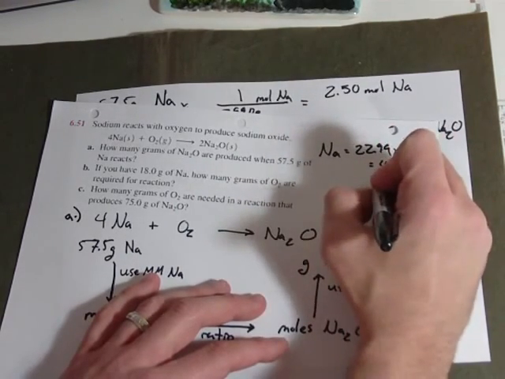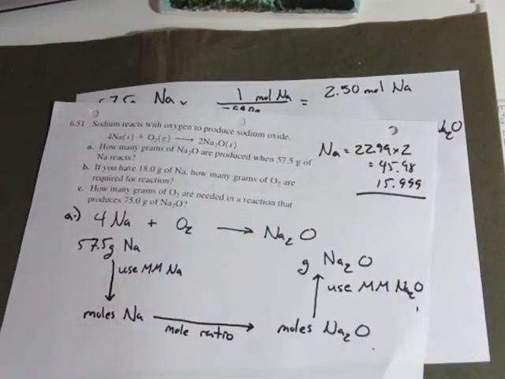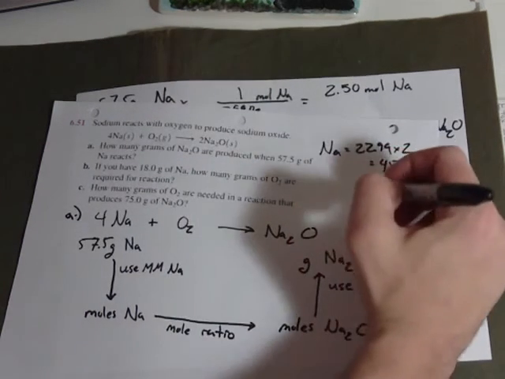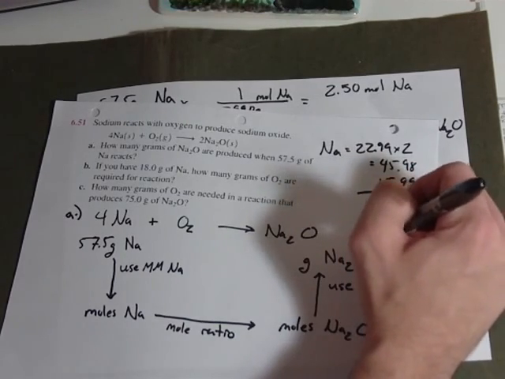And then we have the 15.999 of oxygen. And we get 61.979 grams per mole.